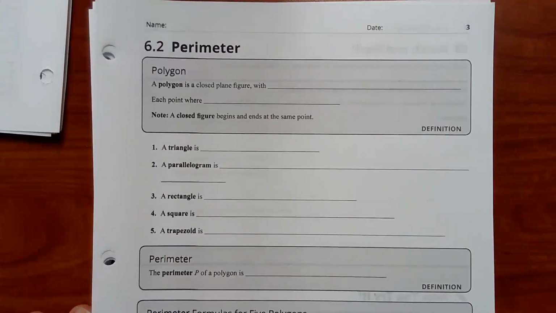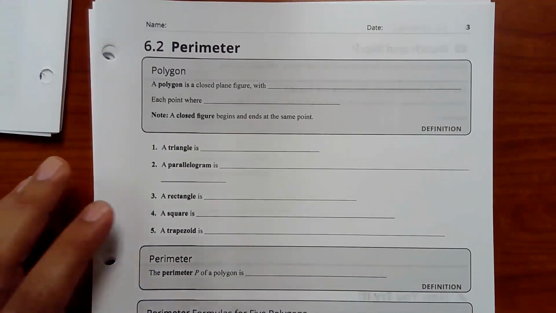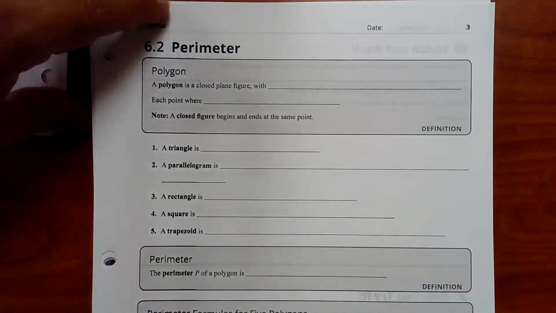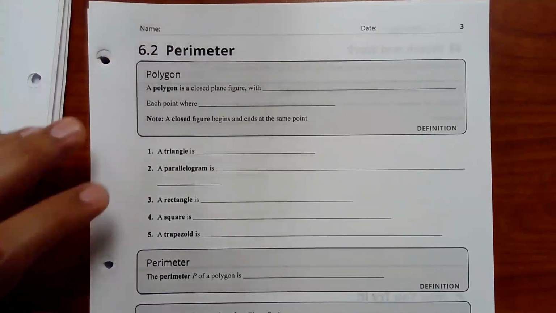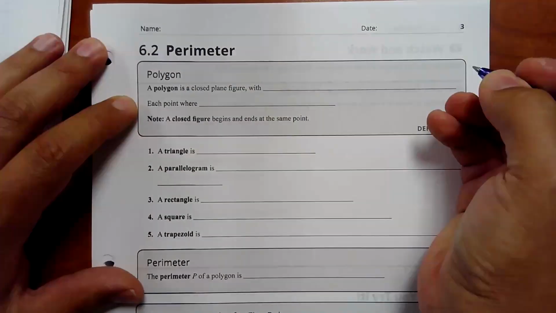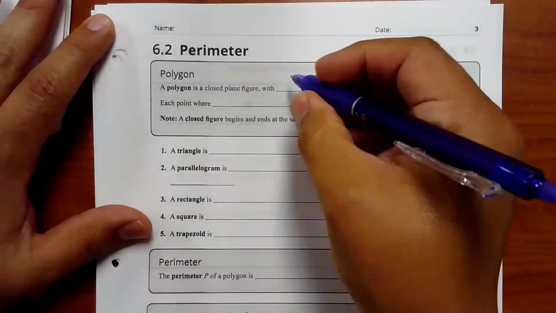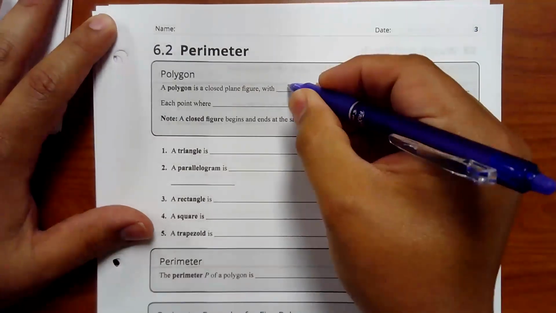The polygon. Let's write the definitions, and then we'll do examples. Does anyone know what a polygon is? With 5 or more sides. It's pretty close. It is all about the sides, right? That's going to be 3. So it's a closed plane figure, so it has to be closed, with 3 or more sides.